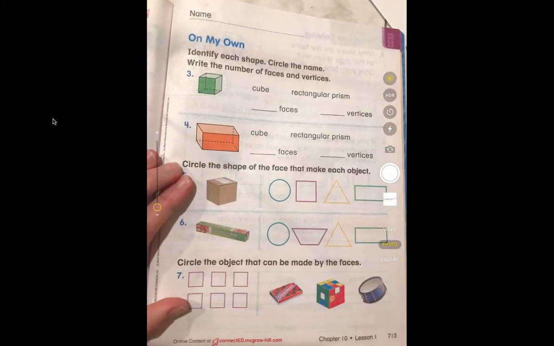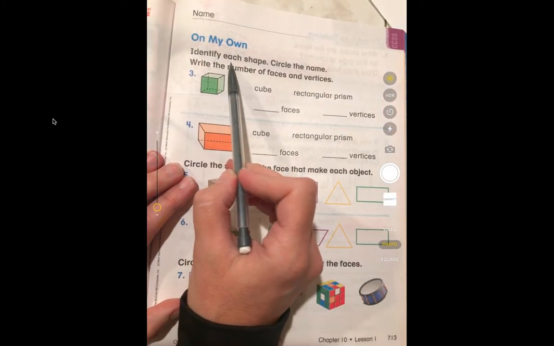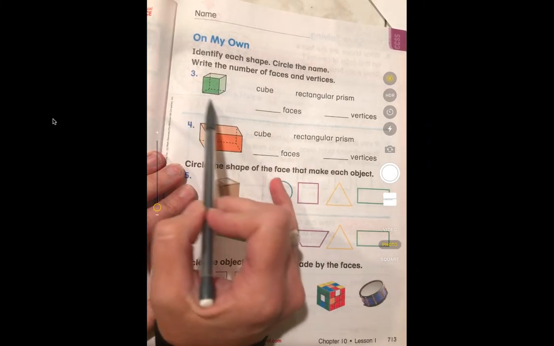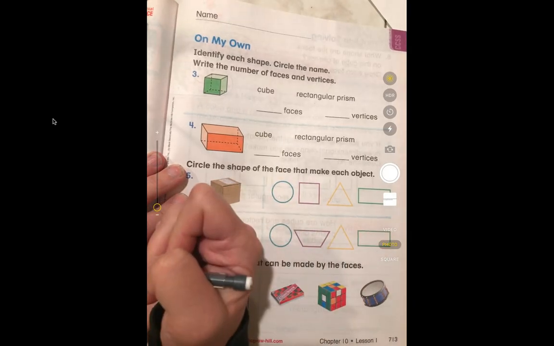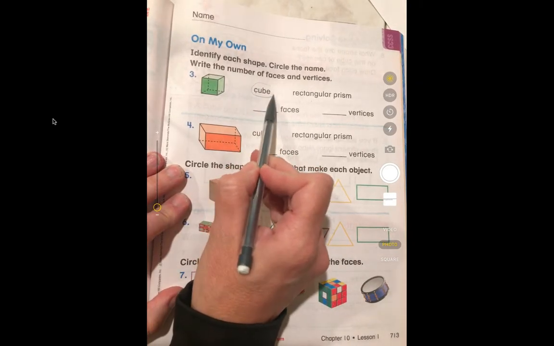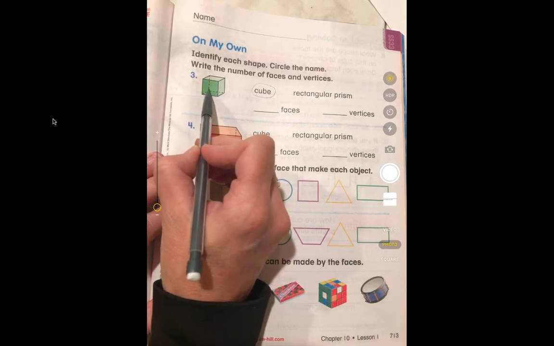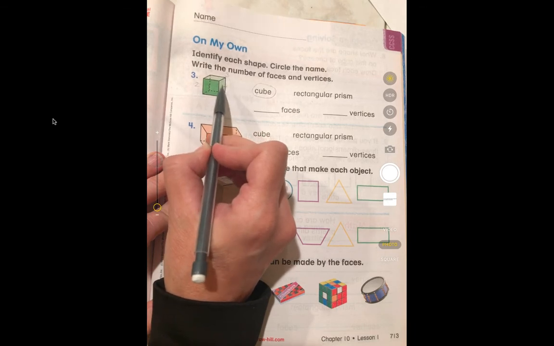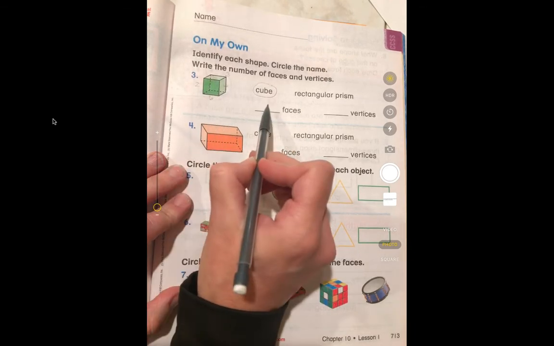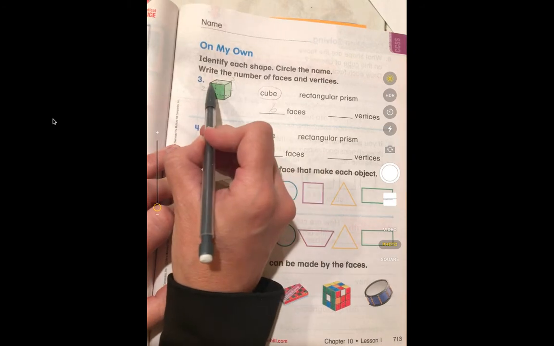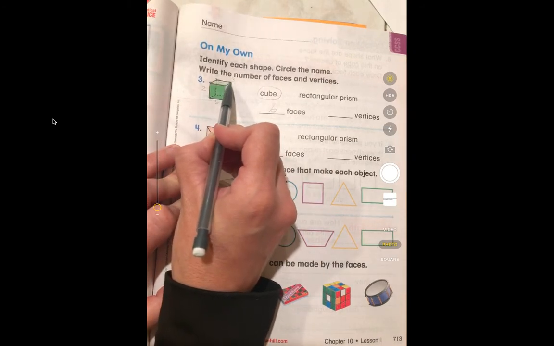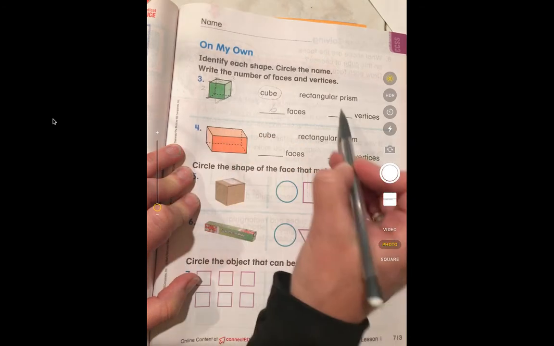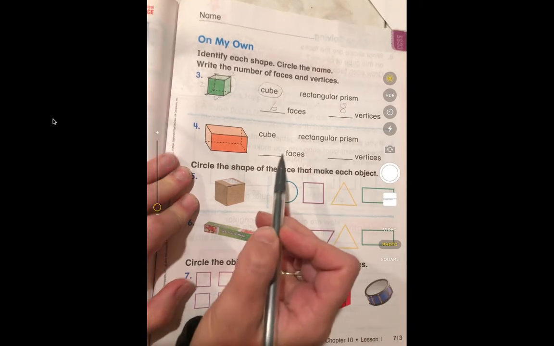All right, we're on page 713. It says identify each shape, circle the name, write the number of faces and vertices. So is this a cube or rectangular prism? It's a cube. How many faces? Well, there's 1 facing us, 2 is on the left, 3 is in the back, 4 is the right, 5 is the top, 6 is the bottom. How many vertices? 1, 2, 3, 4 on top, 5, 6, 7, 8 on the bottom.